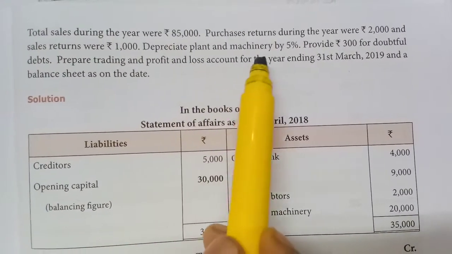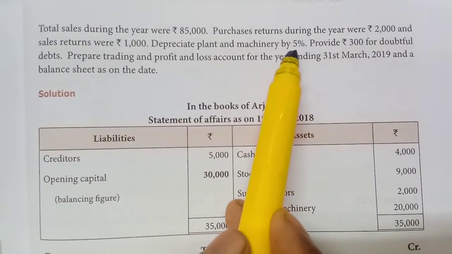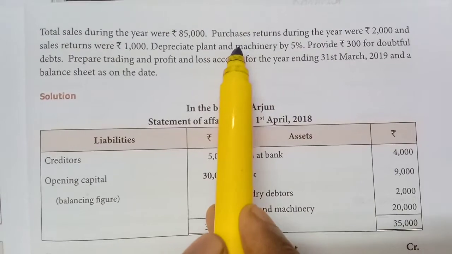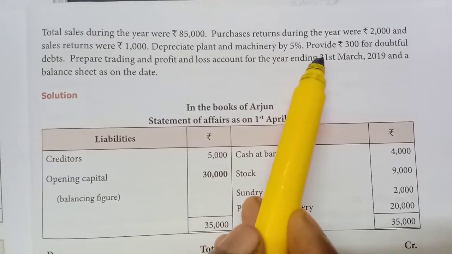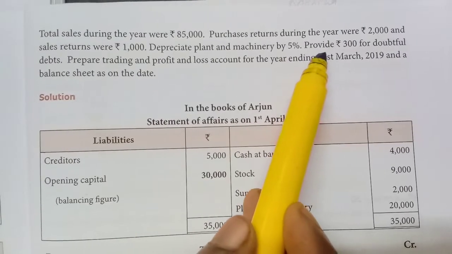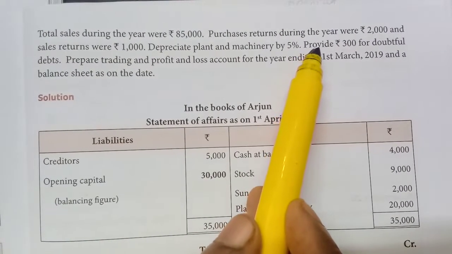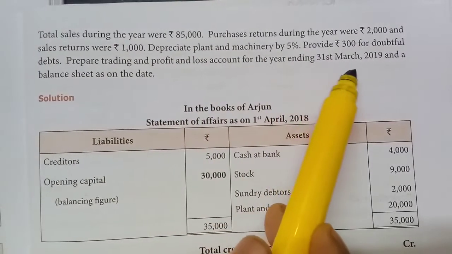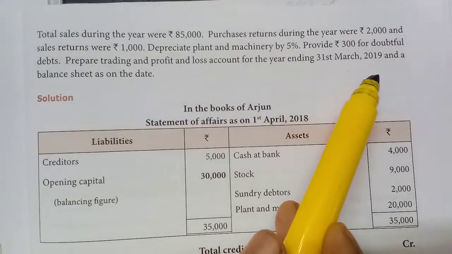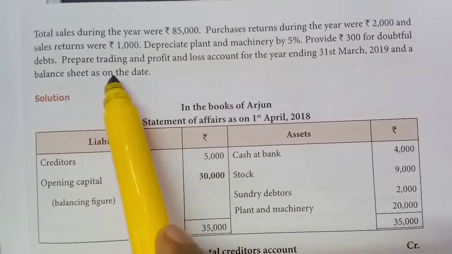Then depreciate plant and machinery. You know, from the plant and machinery we should deduct this amount. Then in the profit and loss account we have to write: provide 300 for doubtful debts. This one in the profit and loss account, and then from the debtors account we should deduct. Prepare trading and profit and loss account for the year ending 31st March 2019 and balance sheet. So that is closing balance sheet.